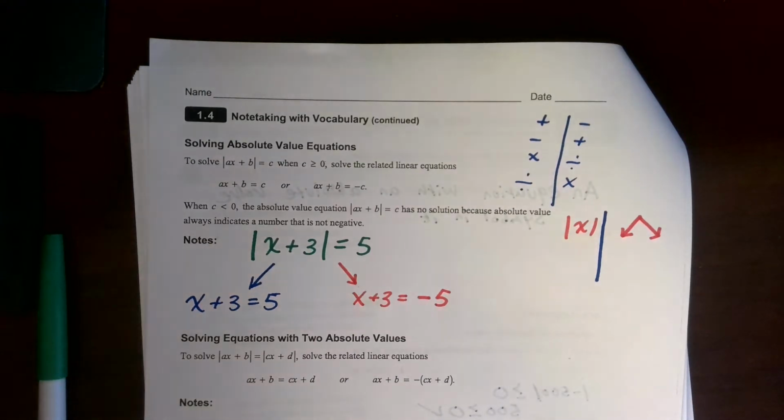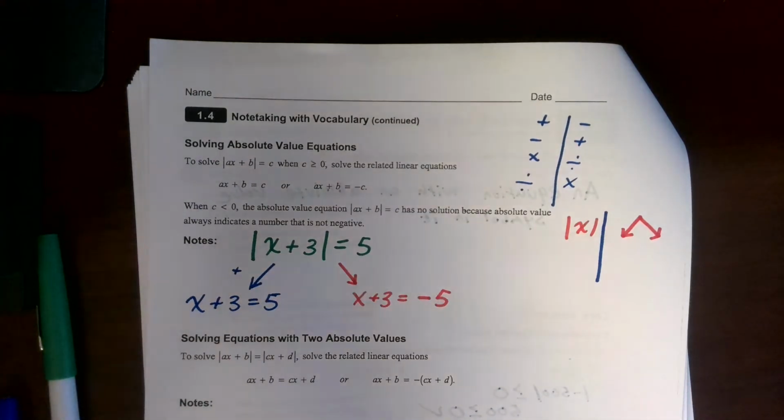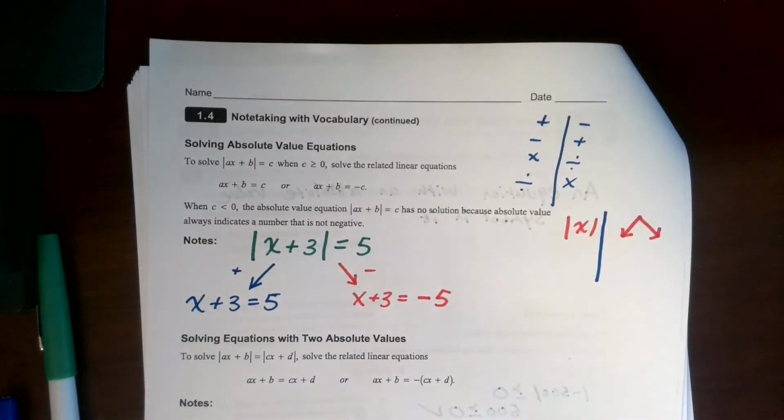I call these the positive and negative versions. Not because everything in one of them has to be positive and everything in the other needs to be negative.